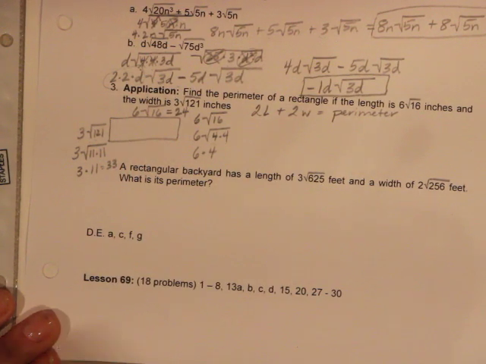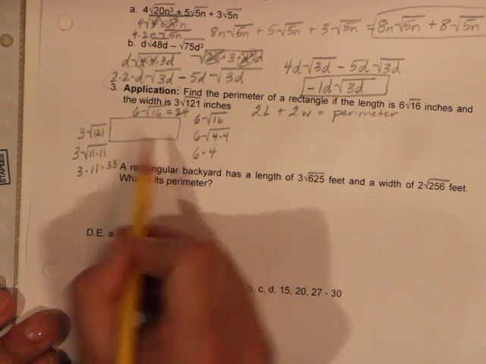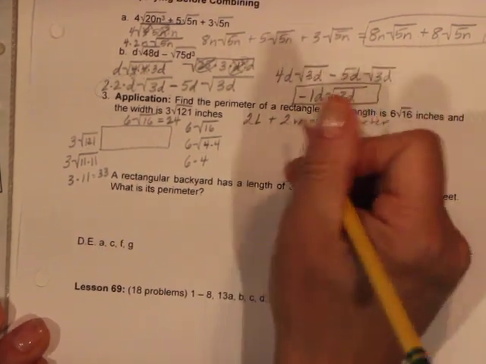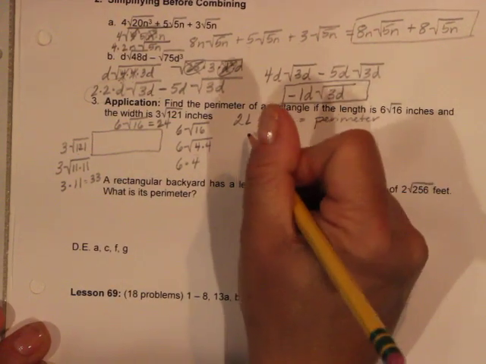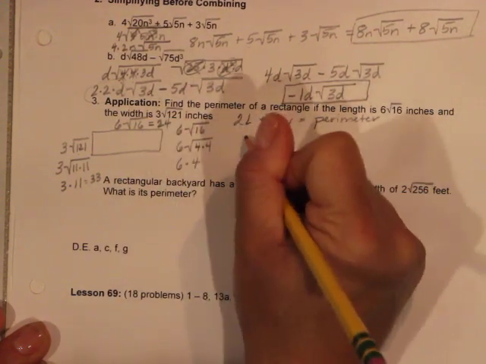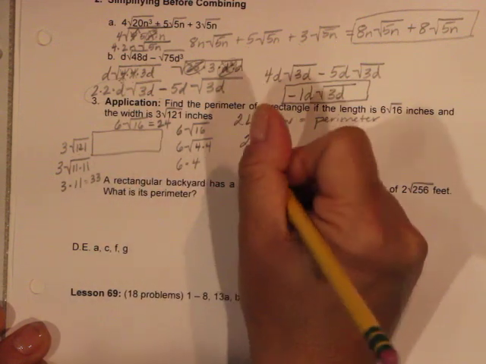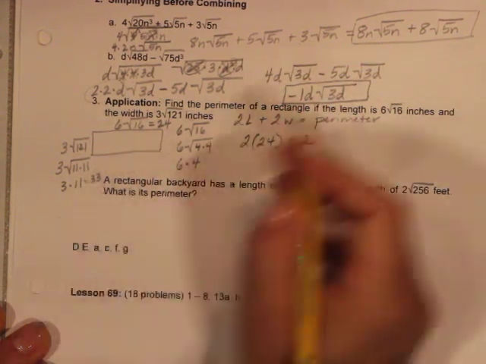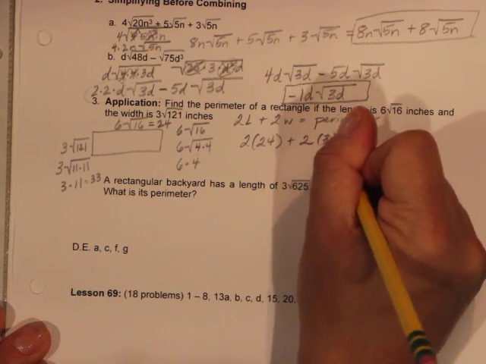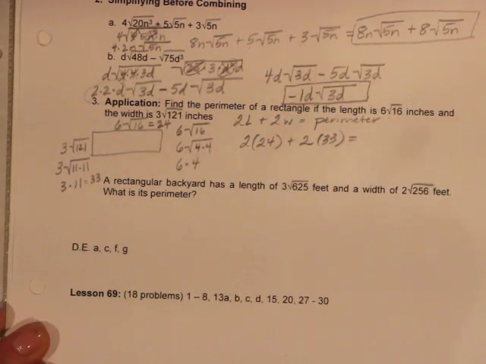Okay? So this side is 24, this side is 33. So to find the perimeter, and what are we dealing with? What are our units? Inches. Okay, the length is 24, so I'm going to have 2, and I've got 2 of them. So 2 times 24 inches plus 2 times 33 inches is going to equal my perimeter.